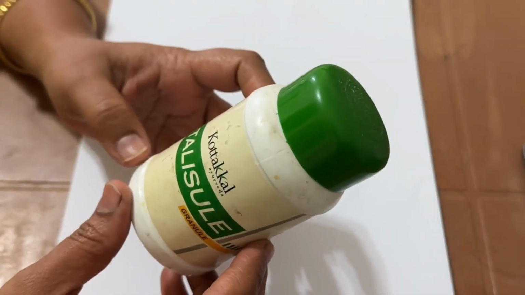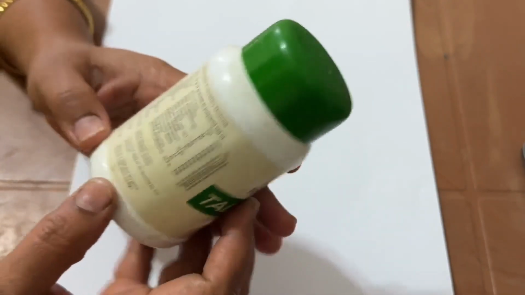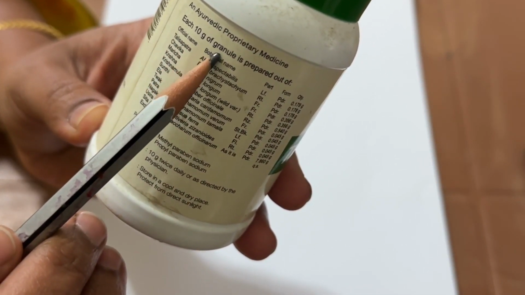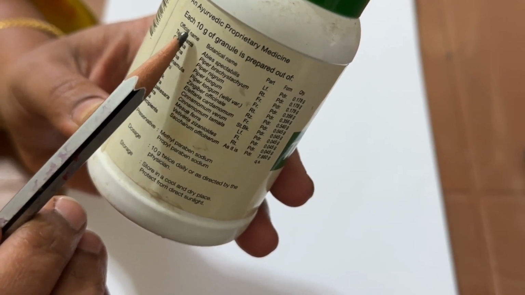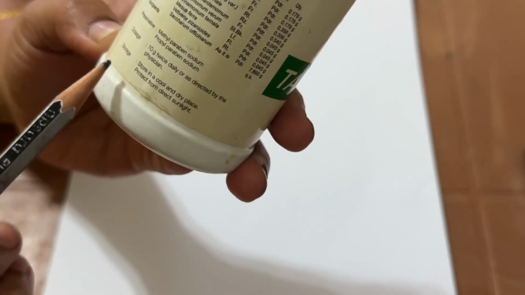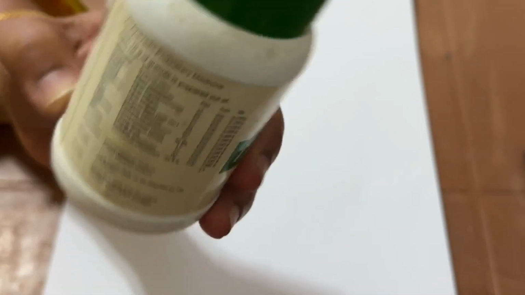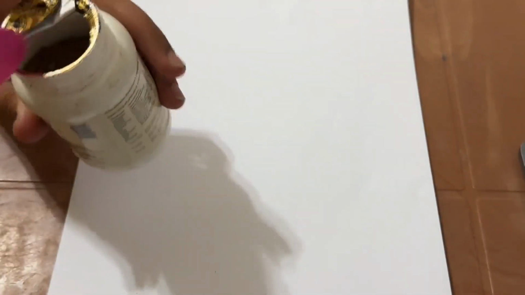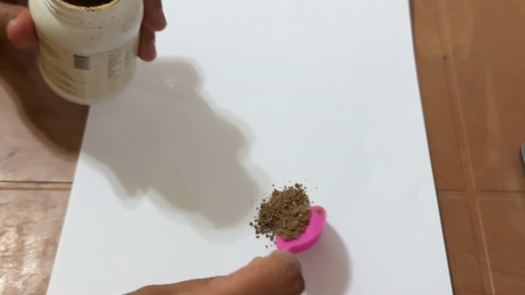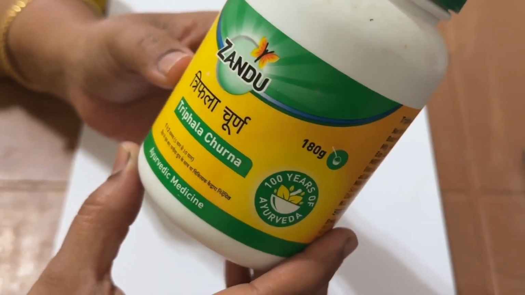So let's see some powder and granular formulations. Here I have a granule formulation. The ingredients they have added, in 10 grams of these granules, they have mentioned here. Dose they have described as 10 grams twice a day or as directed by the physician. Store in a cool dry place protected from light. So let's have an inside look. It's a granular powder you can see, which is packed in a bulk container.